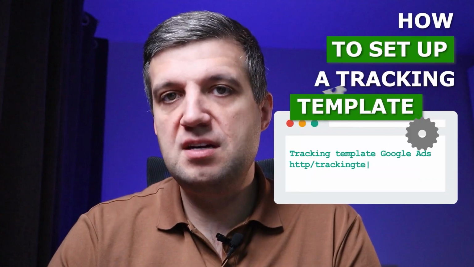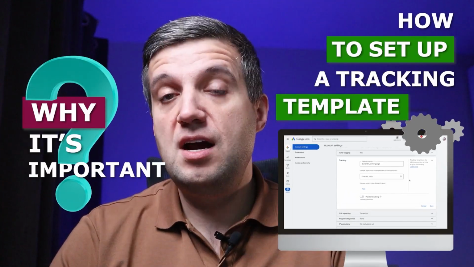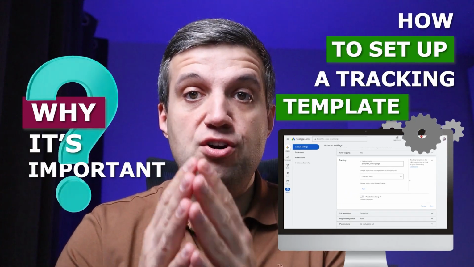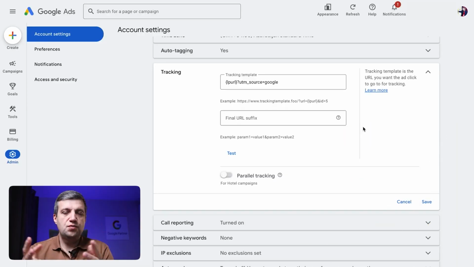How to set up a tracking template, why it's important, and how it can enrich your data, your analytics, with new information. So first of all, let's understand why we should use tracking templates and tracking parameters. Just imagine a situation when you have several sources of traffic to your website. For example, you have Google Ads, Meta Ads, Reddit Ads, social media marketing, you have some links in your emails and so on. So you have 10 different sources of traffic and you have some conversions on your website, some leads who leave their contact information on your site.